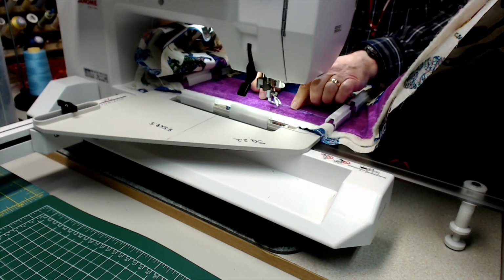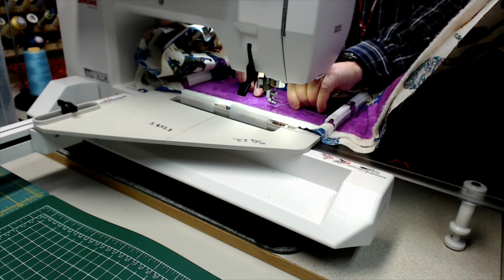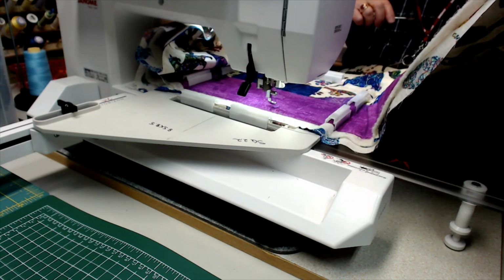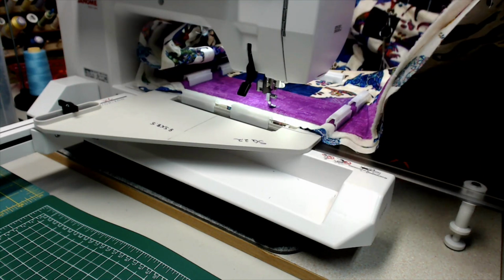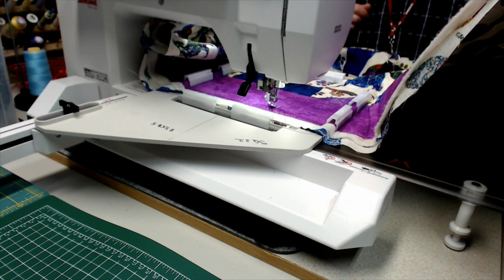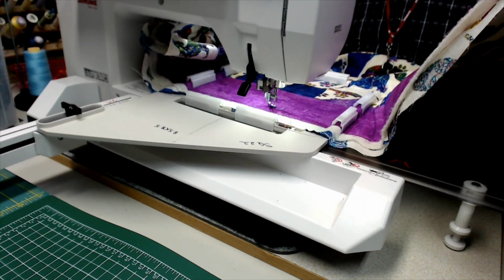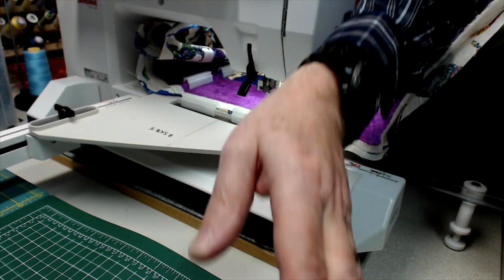And I'm just stopping it for a second so I can get the tails out of the way and clip them. And carry on. I'll move the camera in a little closer.